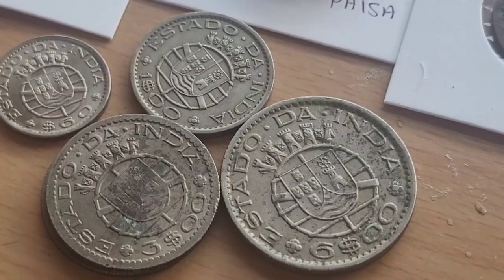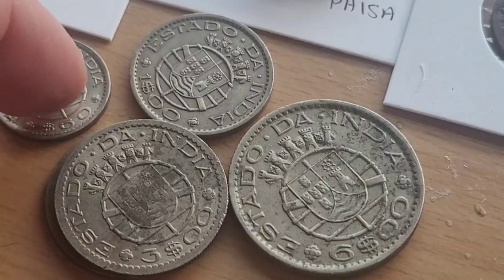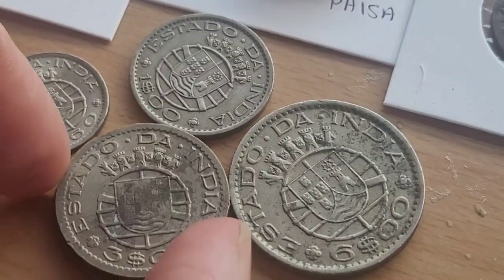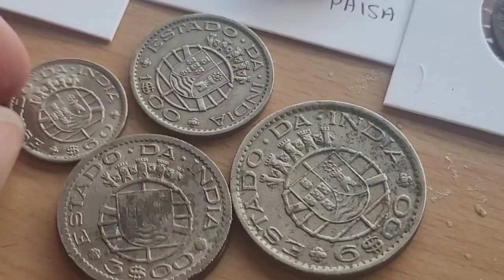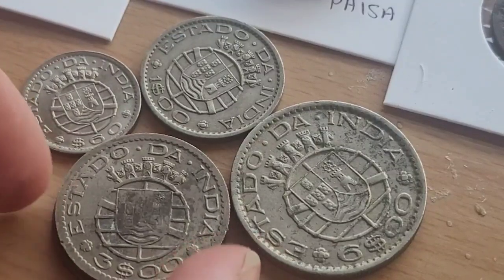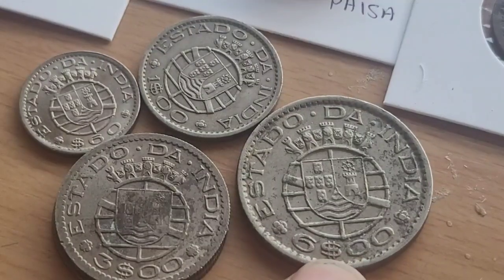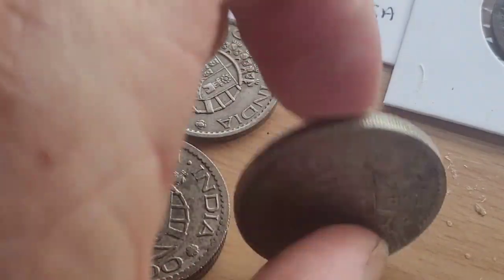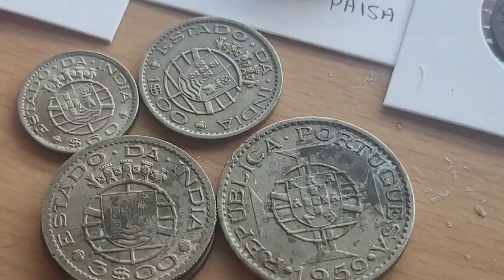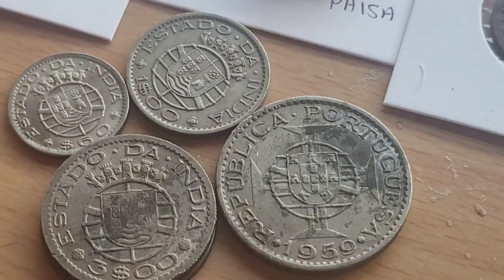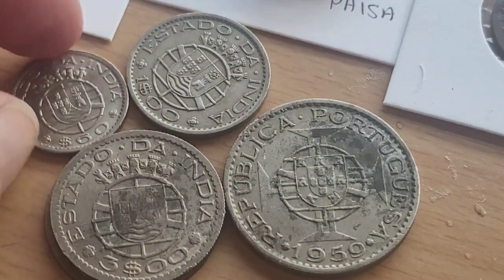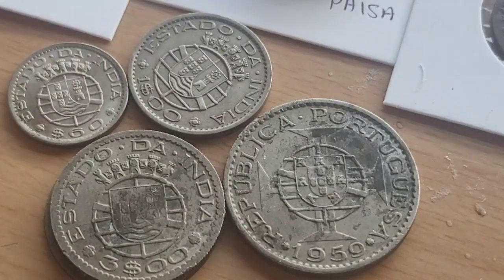So we have these 5 coins of the Portuguese India. These were introduced in 1958 after India decimalized their coinage system in 1957, and it was 6 escudo. The dollar sign is used for the escudo, which was equivalent to 1 rupee. So that's the exchange rate, 6 to 1. And on the back we have the coat of arms of Portugal, and on the front, the coat of arms of Portuguese India.